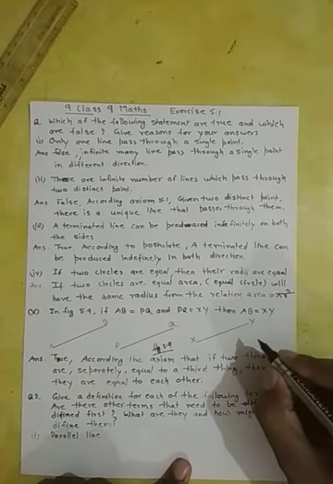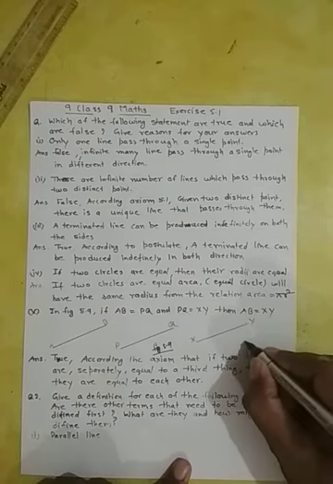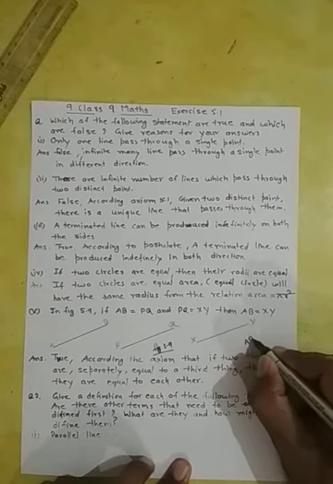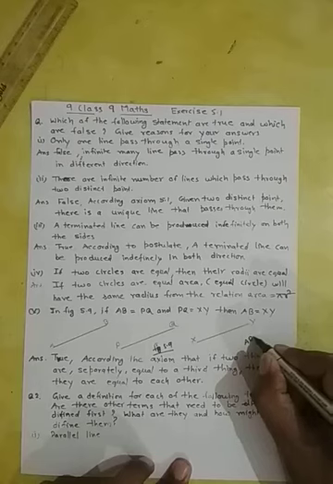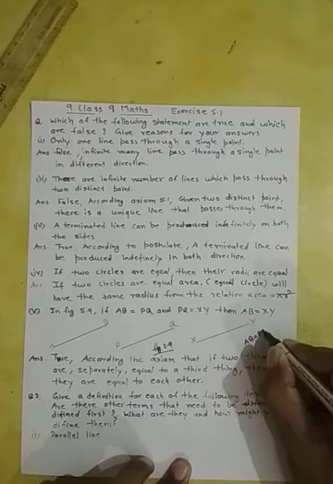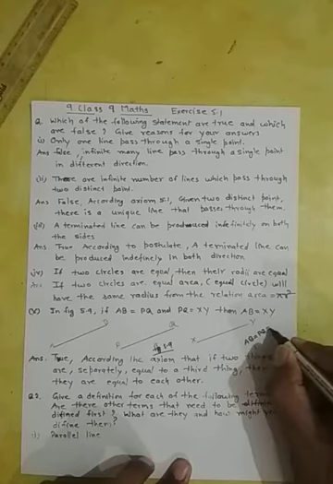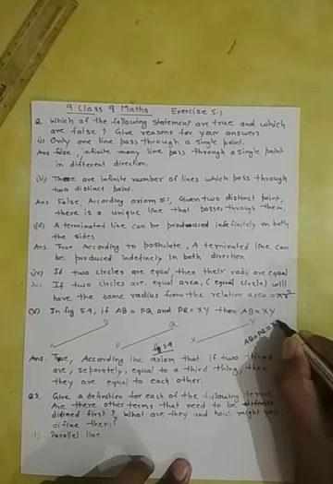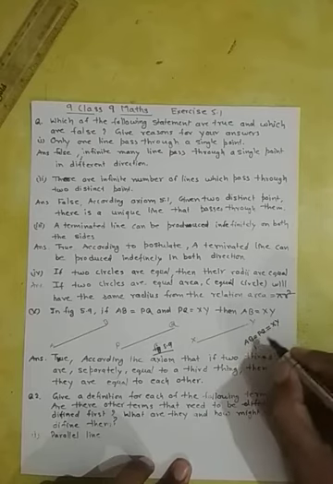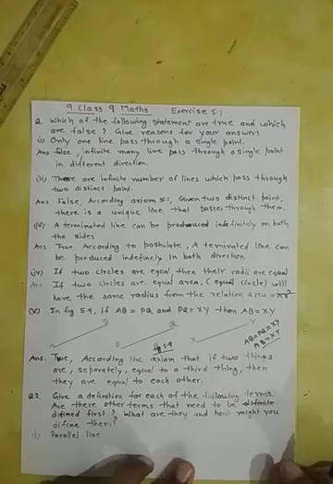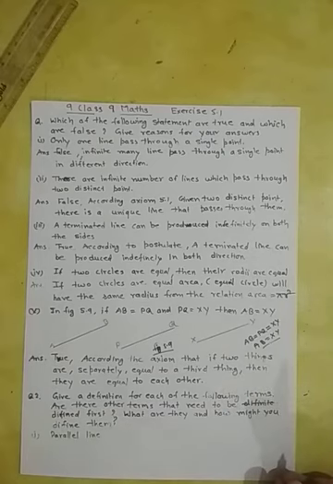It means AB and PQ are equal, and both these things are equal to another thing XY. So we say that AB equals XY through the examples.